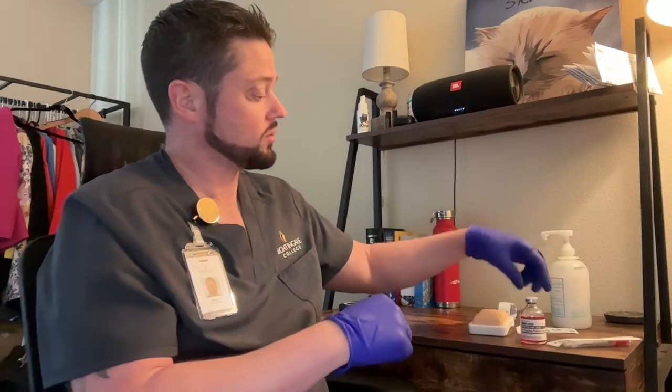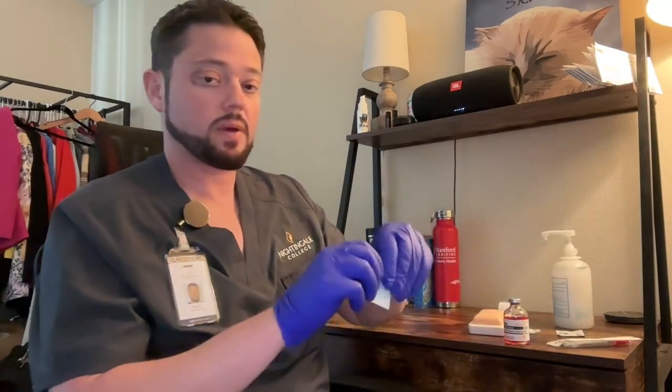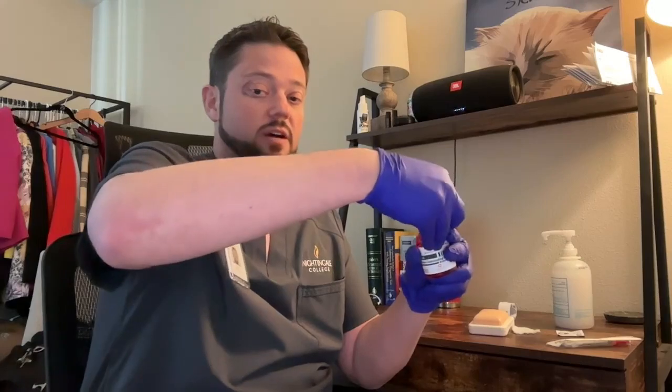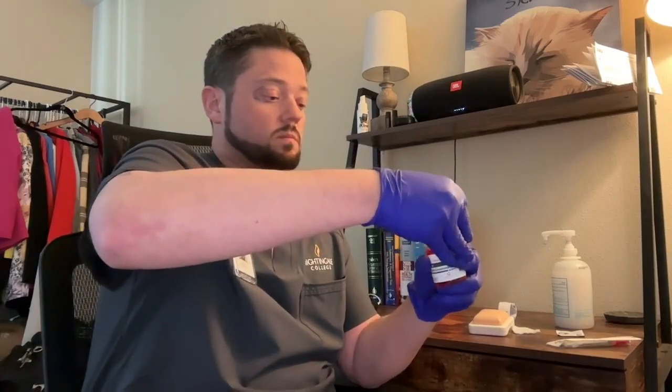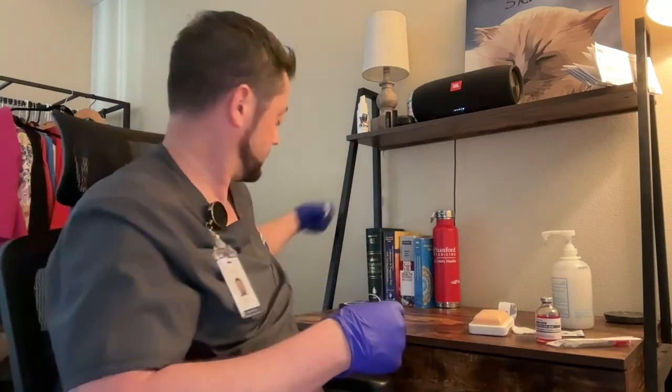And then we're going to draw up our medication. To do this, we want to remove the cap from our vial. We're going to dispose of the cap in the trash. I want to take an alcohol pad and thoroughly clean the top of my vial by scrubbing the top of the vial. I'm going to set that aside to dry.